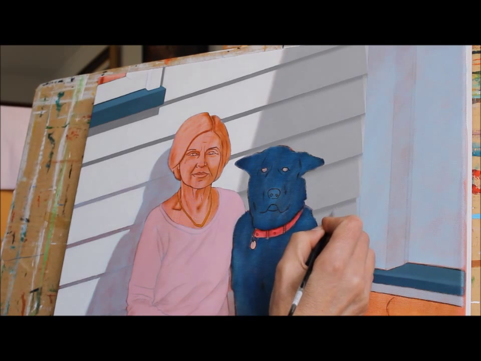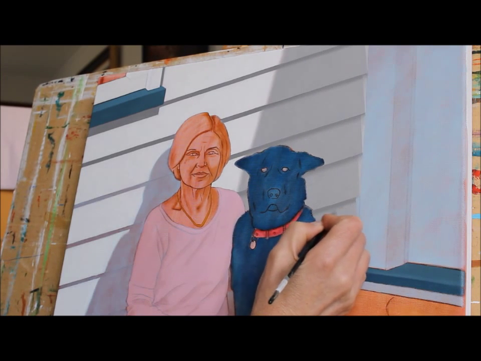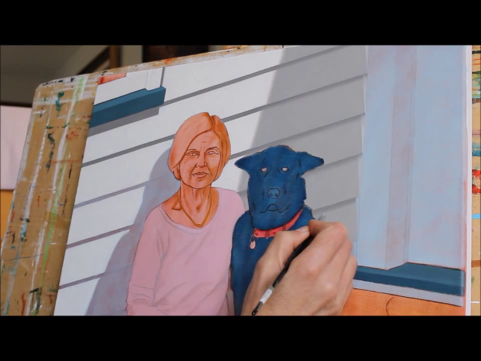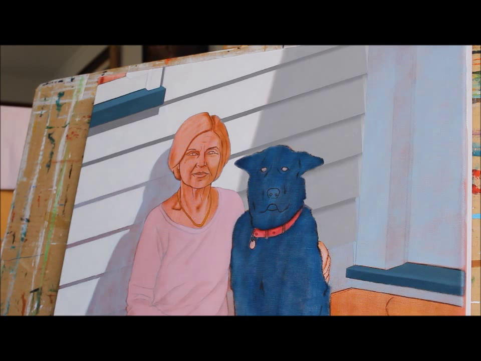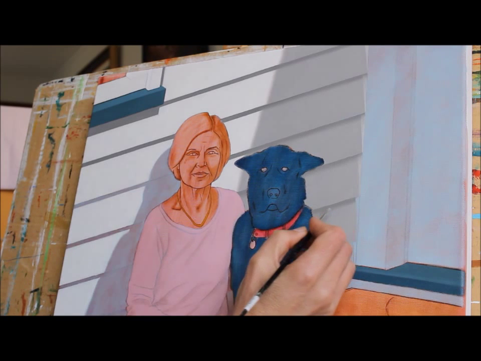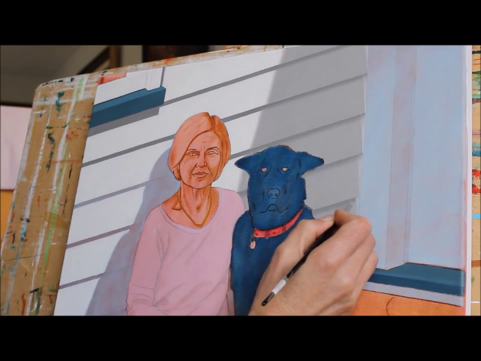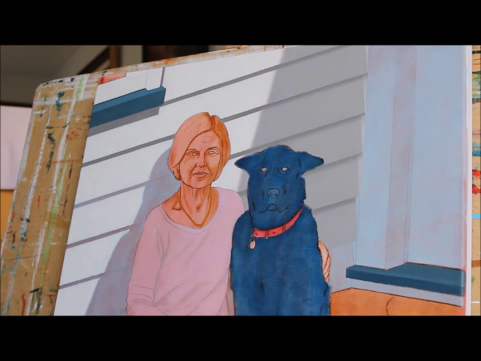And we just go in the opposite direction and then across again. That gives us a nice soft transition.